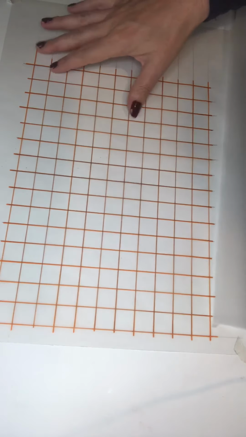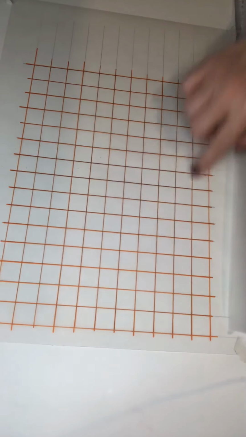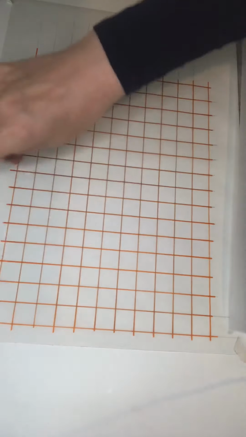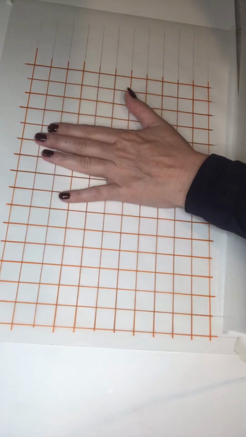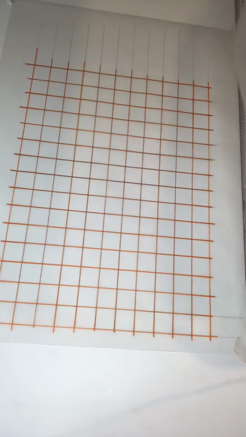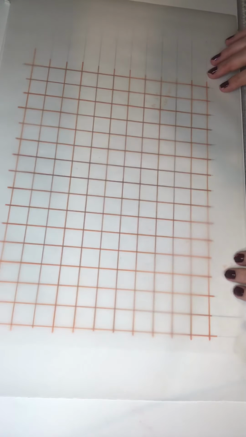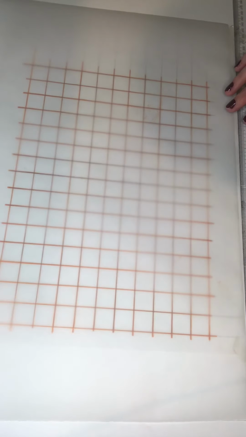So in the first video we drew a grid. Now this grid is orange because I've gone over the pencil lines of the grid with an orange marker. This is to enhance the grid, which means when I put another sheet of tracing paper over it, I can still clearly see the grid. You can do this using a brightly coloured marker. For example, I used orange there. So I'm going to do just that.